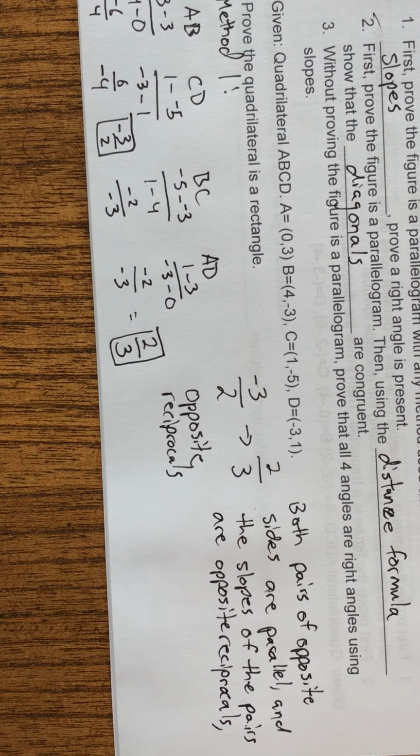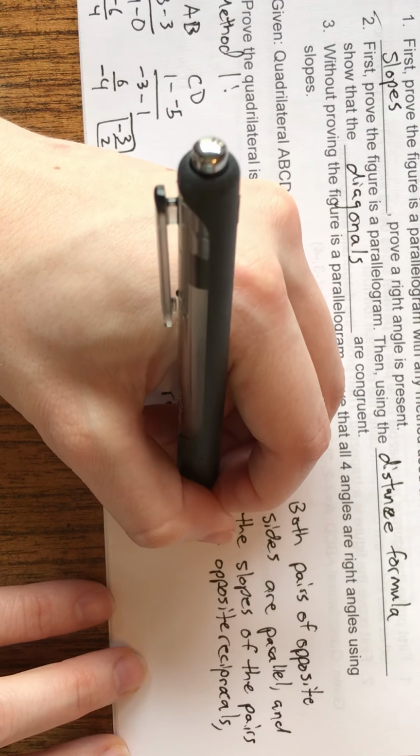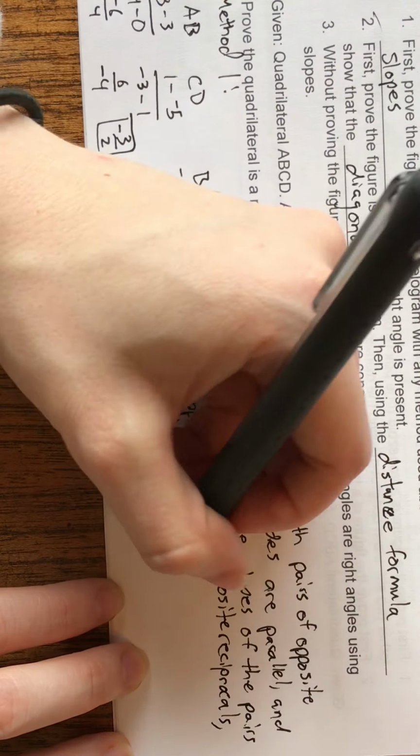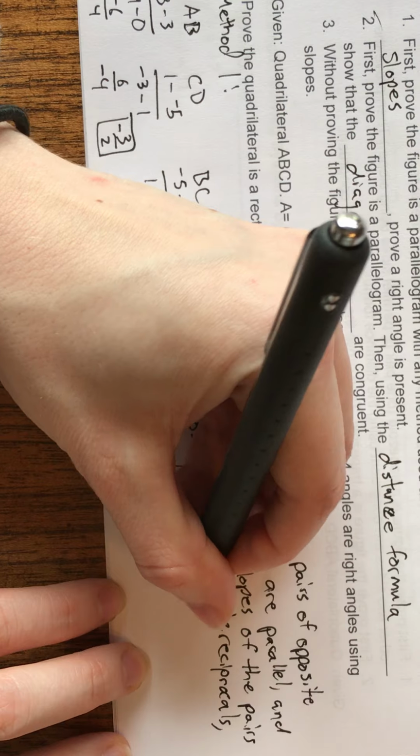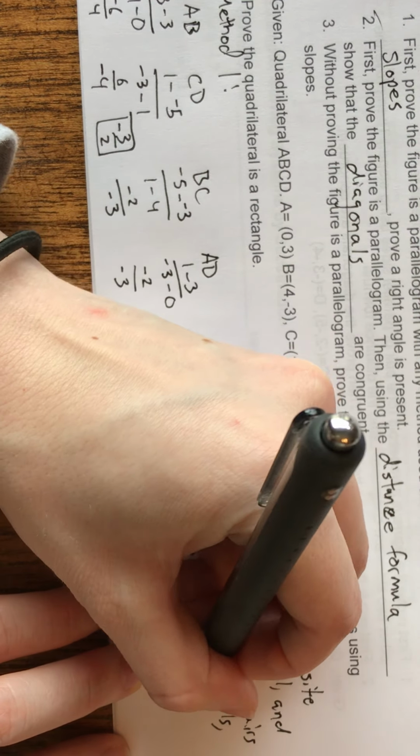We'll use our fancy geometry symbol here. We'll say therefore, ABCD is a rectangle.